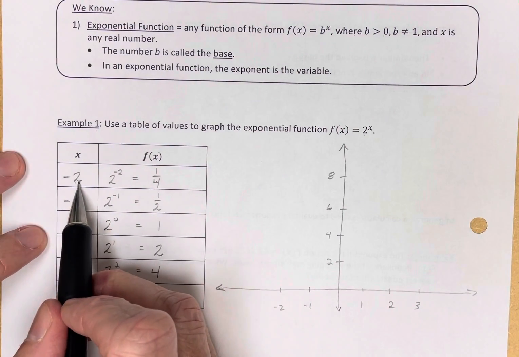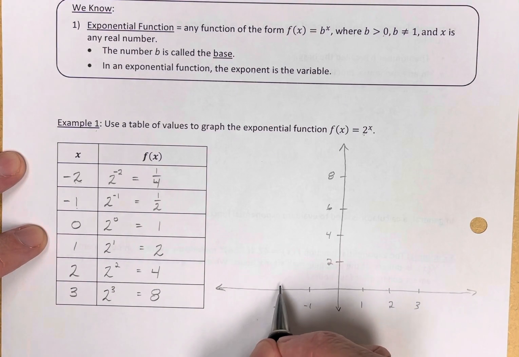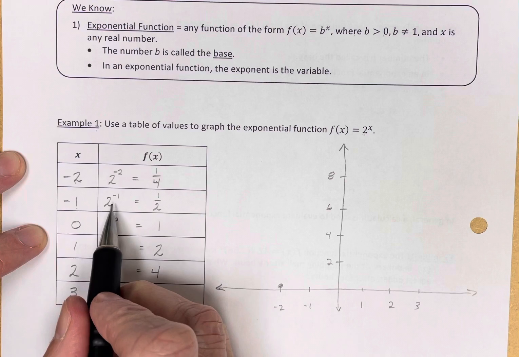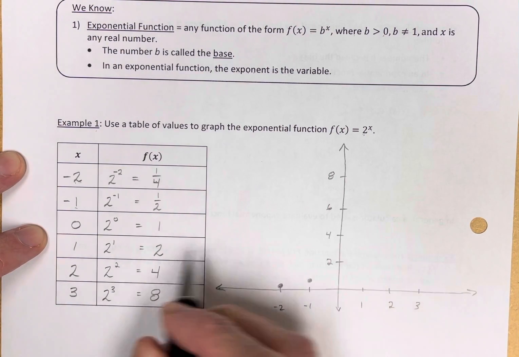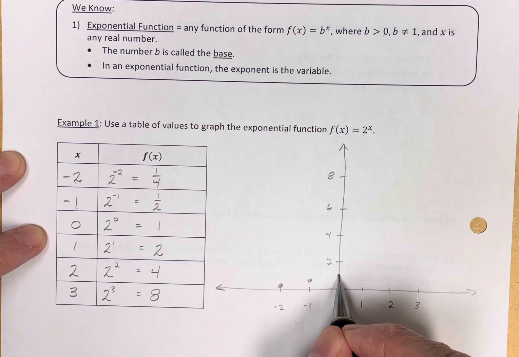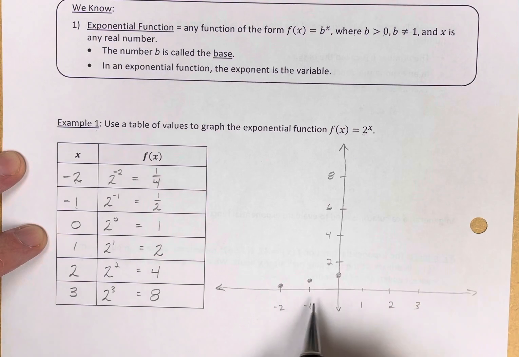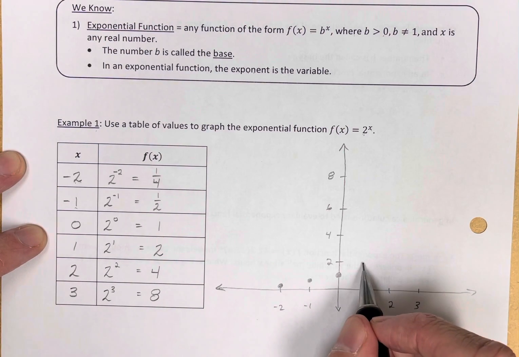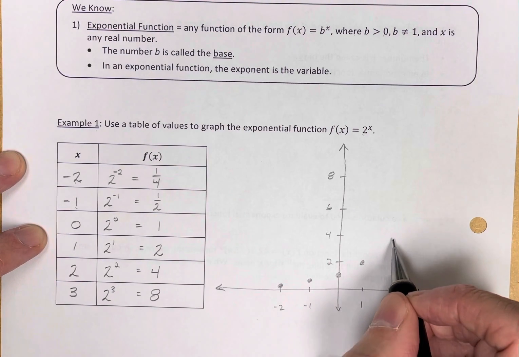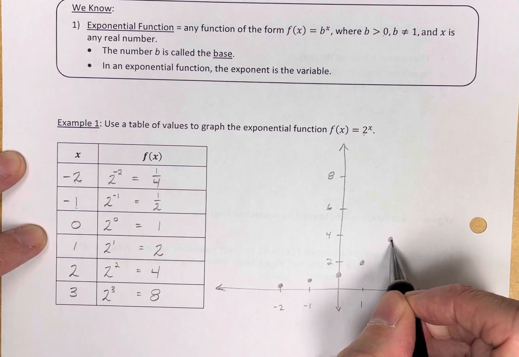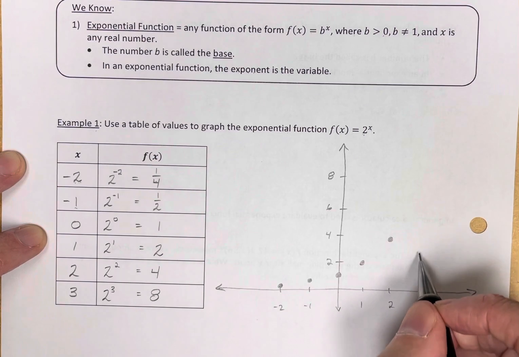So when x is -2, y is 1/4, and that's going to be down here. When x is -1, y is 1/2, a slight bit higher. When x is 0, we get to 1, right in the middle there. When x is 1, we get to 2. When x is 2, now we start to jump, we go to 4. And when x is 3, we're going to go to 8.